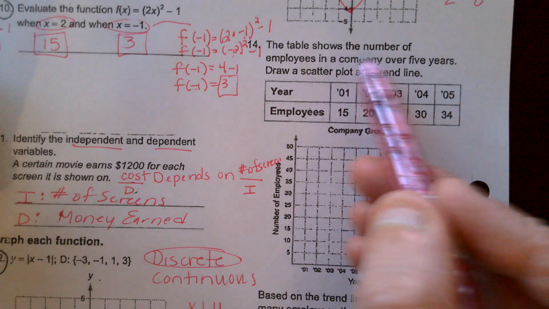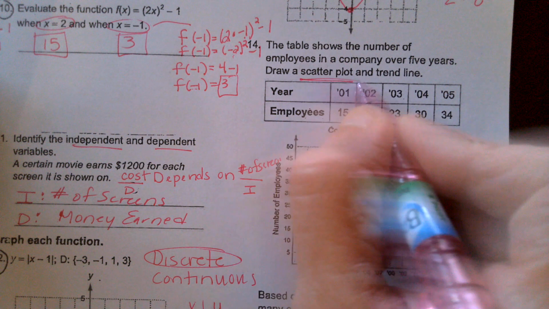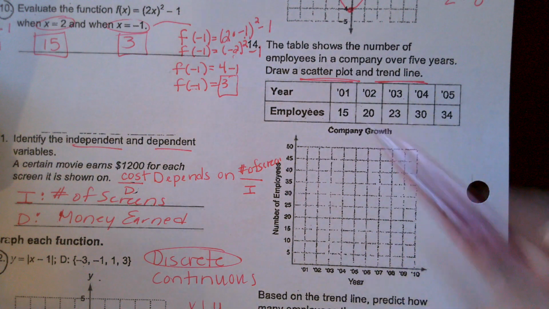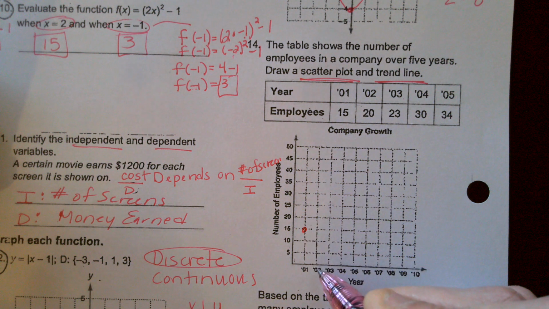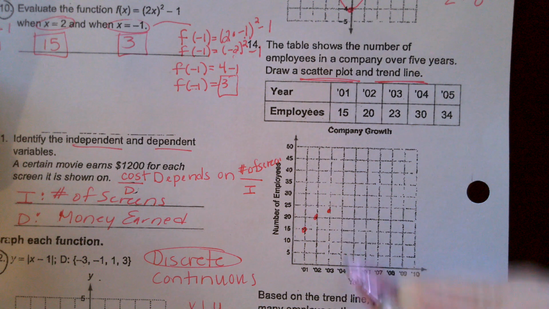The table shows the number of employees in a company over 5 years. Draw a scatter plot and a trend line. 2 things to do. So let's plot the points first. In 01, it is 15. In 02, it is 20. In 03, it is 23. In 04, it is 30.